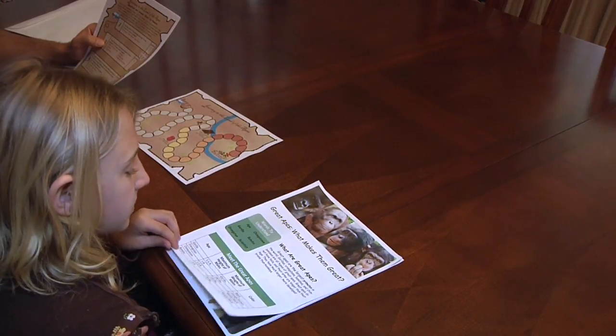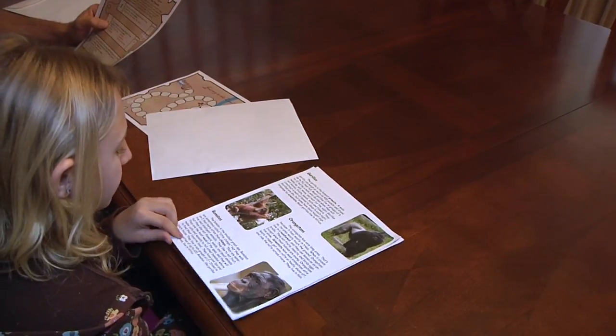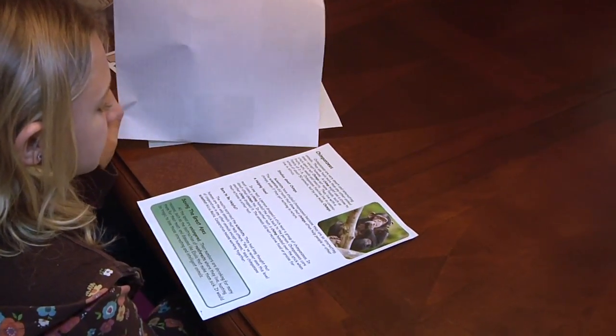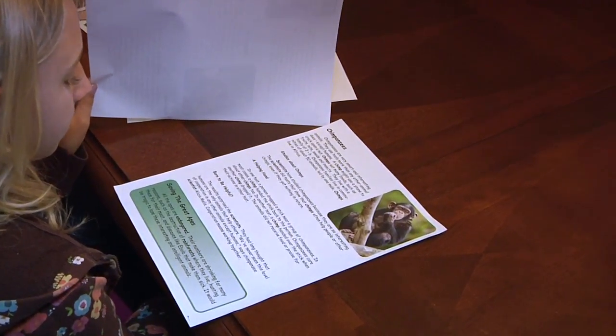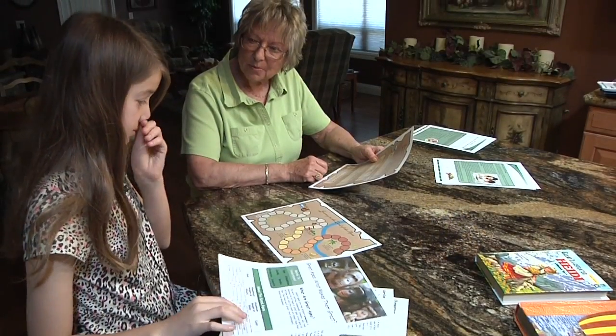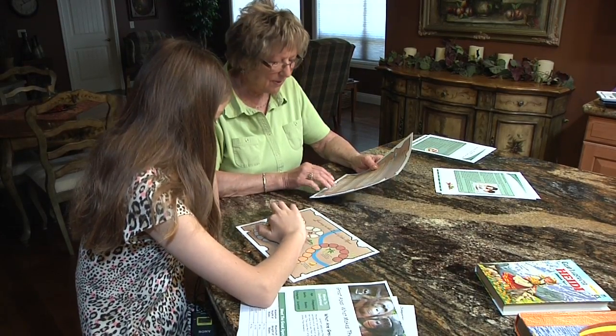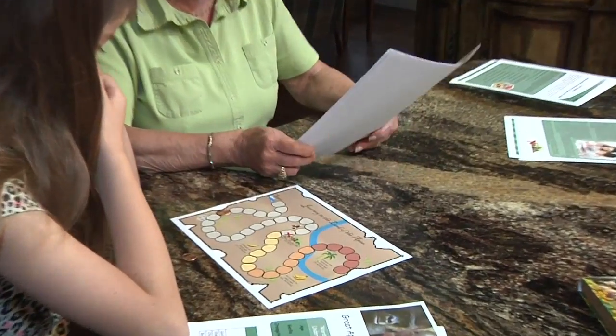What are great apes? Gorillas, orangutans, bonobos, chimpanzees. Saving the great apes. You get 6 points for that. All right, you're moving right along there, kiddo.